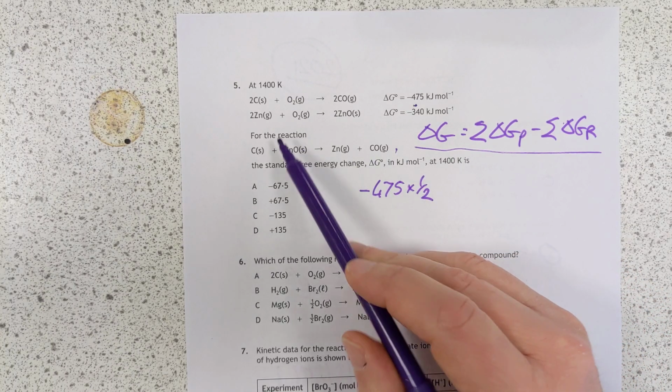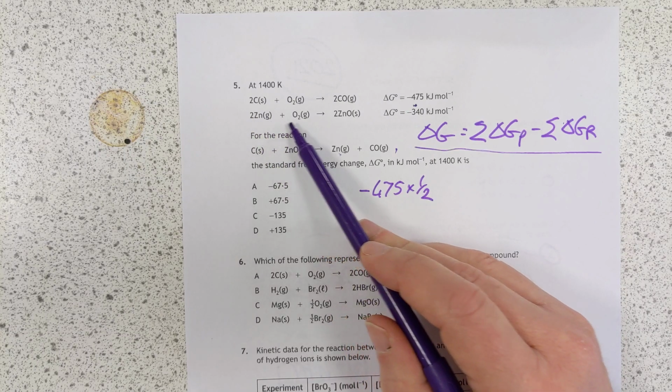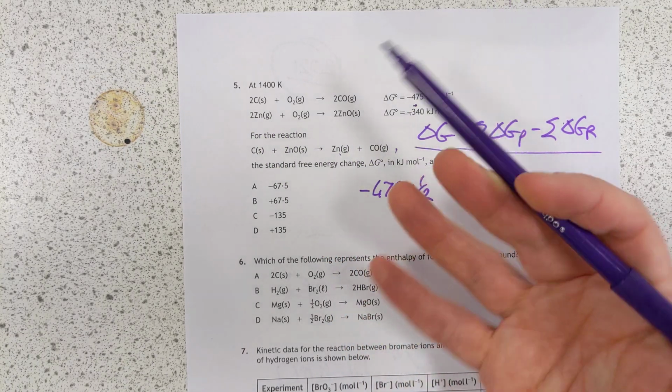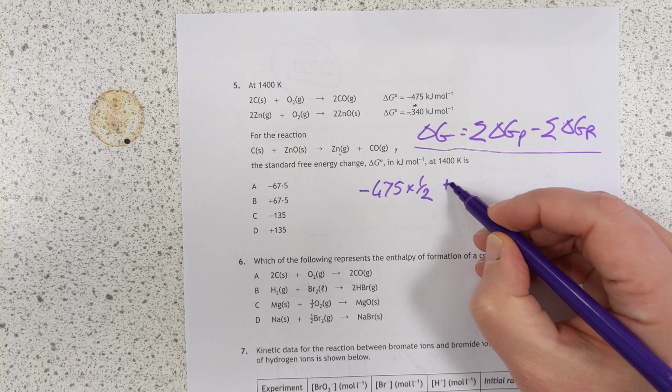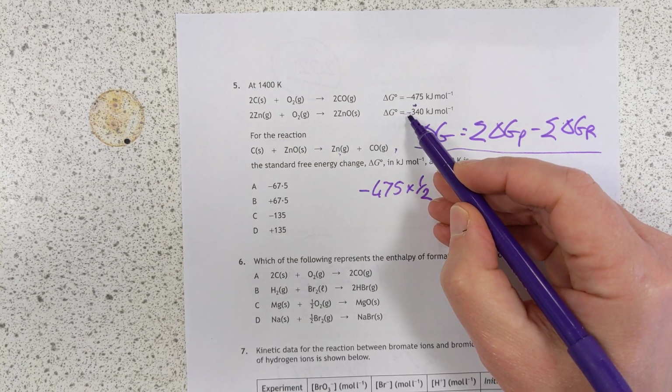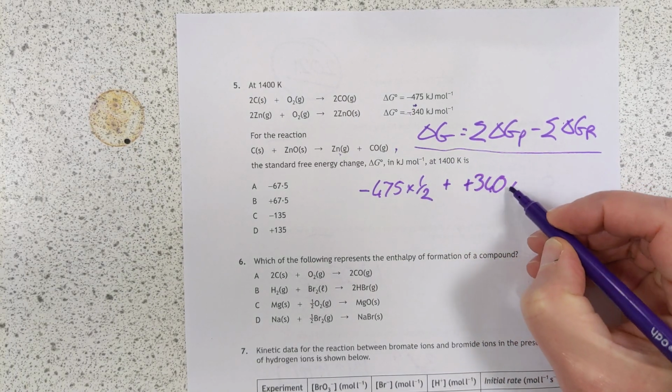We also need a zinc, but we need the zinc on the right. And there's 2 zincs here for this number here. So I think what we'll do is we'll flip that equation and we'll half it. So we'll add, instead of negative 340, we'll add half of positive 340.